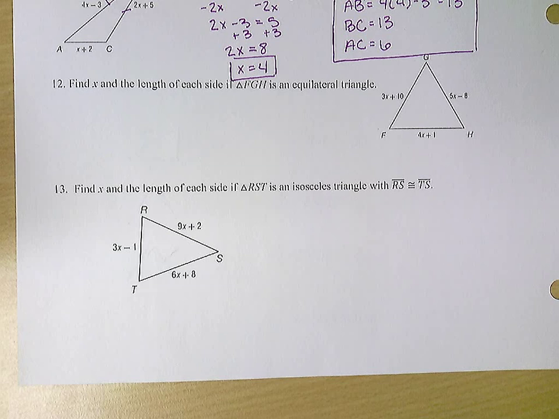You want to explain this one? Yeah, sure. So it's an isosceles triangle, so we just set 9x plus 2 equals 6x plus 8. So then you get x equals 2 and then you get 3. Good. Okay, so that one was isosceles. It gave you which two sides are congruent, set them equal, solve for x, plug it in. Questions on those two problems?